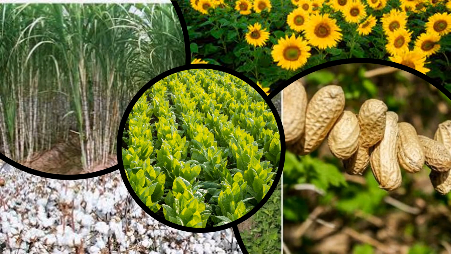Cotton is the most important crop grown in the black soil. Hence, it is known as the cotton soil also, or Regur. Wheat, sugarcane, tobacco, and different kinds of oilseeds like sunflower, groundnut are other important crops which grow very well in this soil.